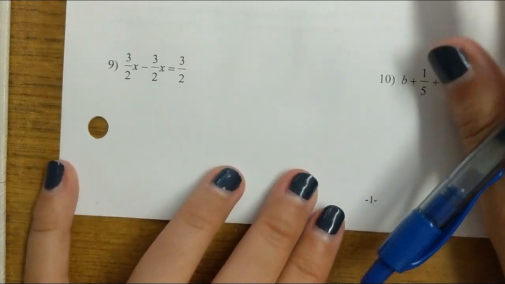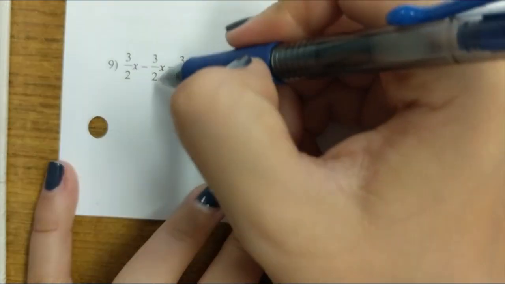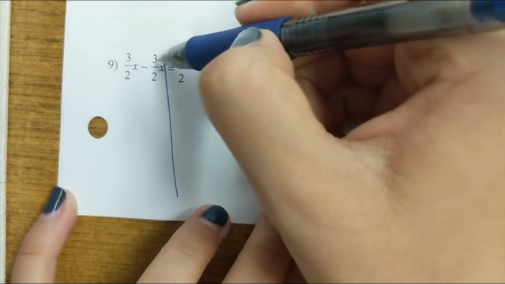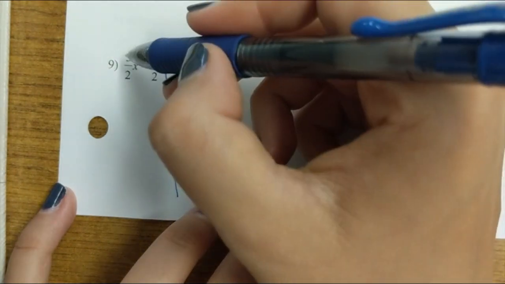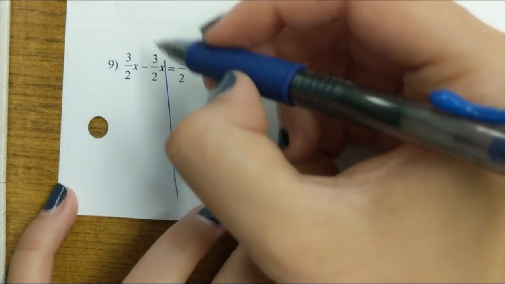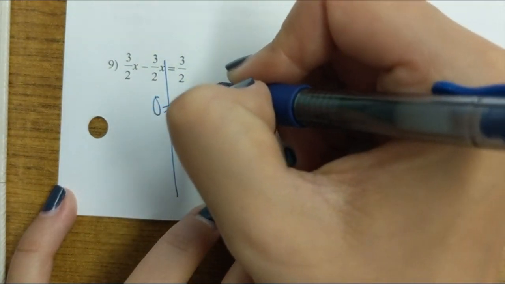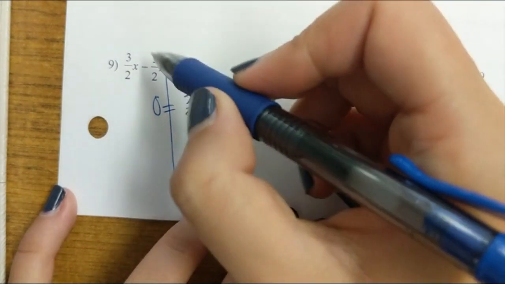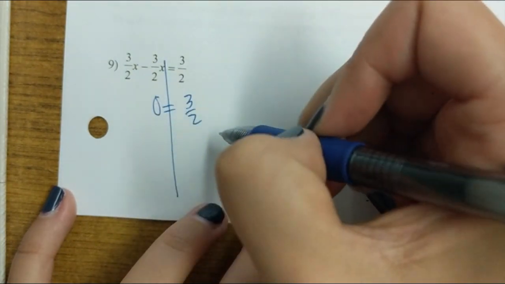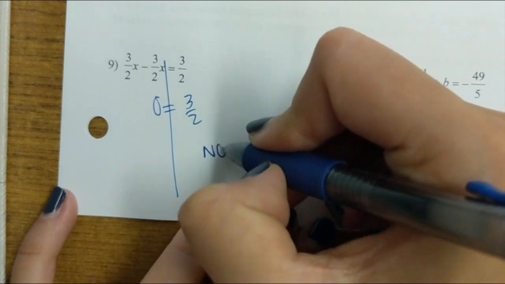Number 9. 3 halves x minus 3 halves x. Wait, what? 3 halves x minus 3 halves x. That's just 0. Does that equal 3 halves? Nope. All my variables went away. Is it a true statement? No. No solution.